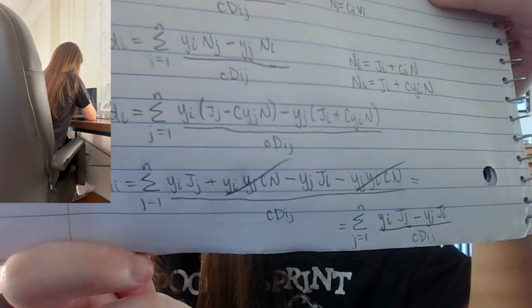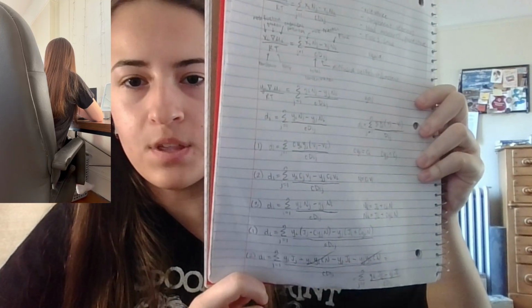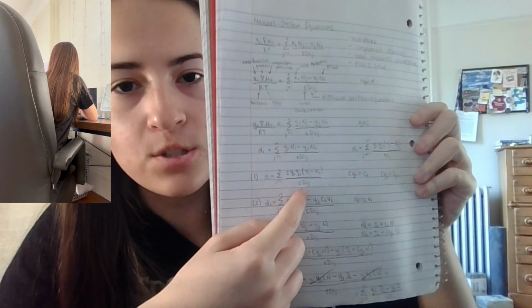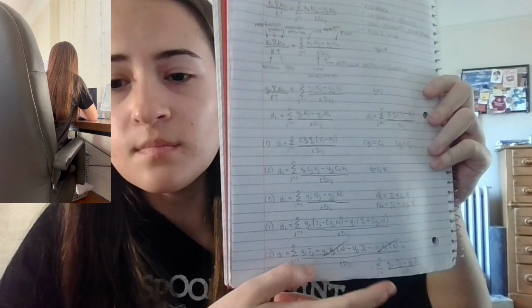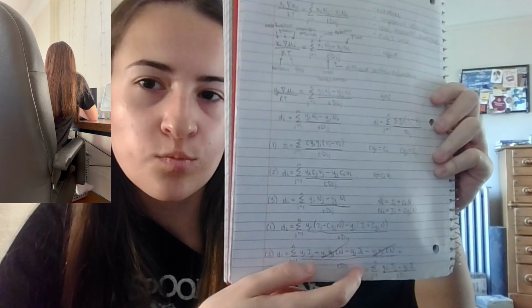So there we go. That's just showing how the component velocity is related to the Stefan-Maxwell equation, and how our molar flux is related as well.